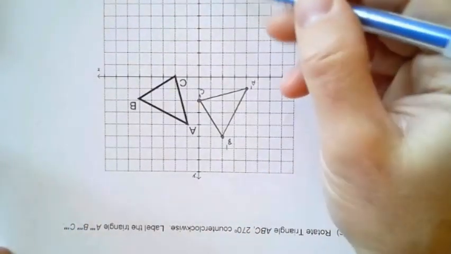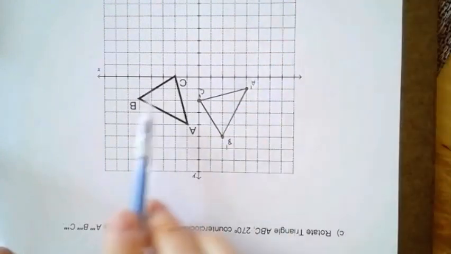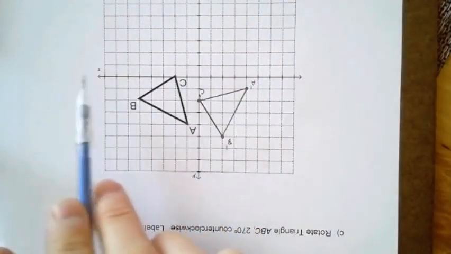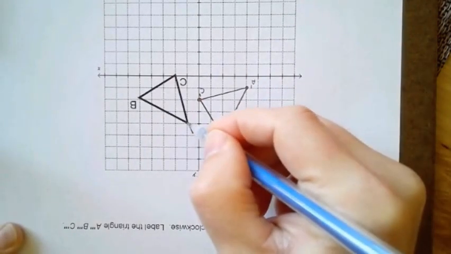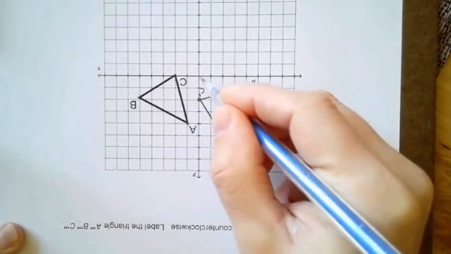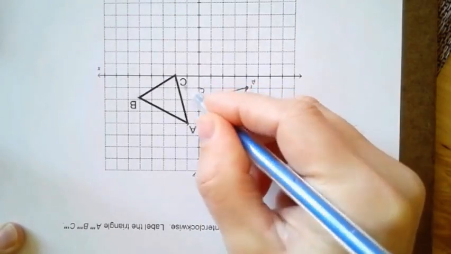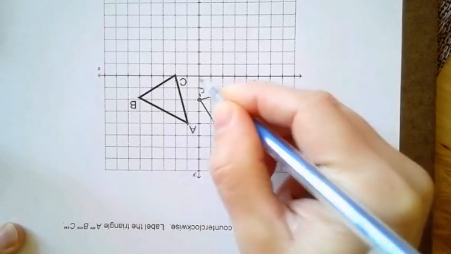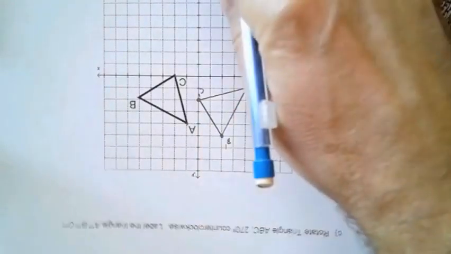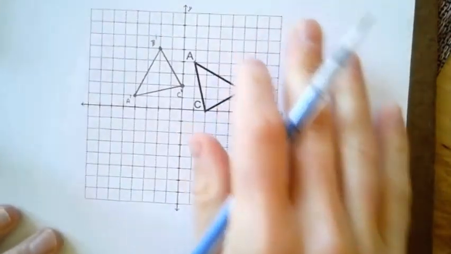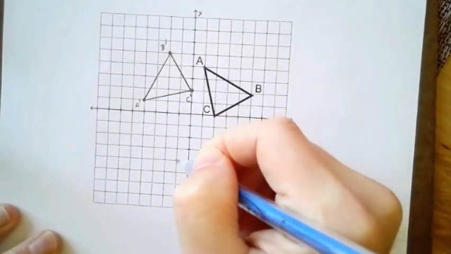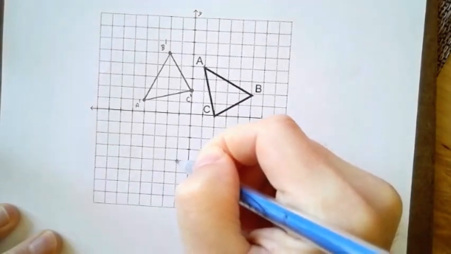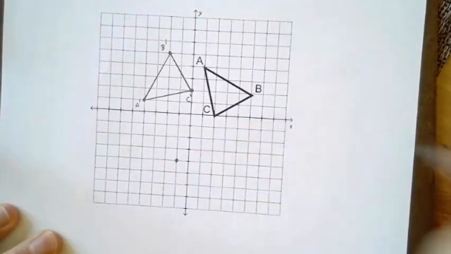Again, this is going to be my y-axis. This is going to be my x-axis. And I'm just going to record what the location of the points are. Point A is down here now from the origin. So I would go 1 to the left and down 4. If I put my paper back to the normal way, 1 to the left and down 4. Right here is where point A double prime is going to be.